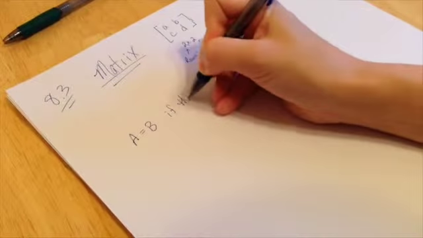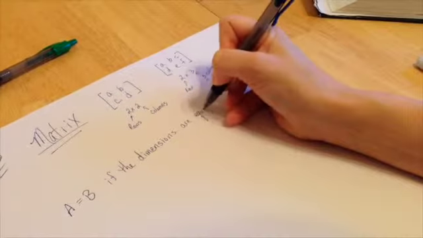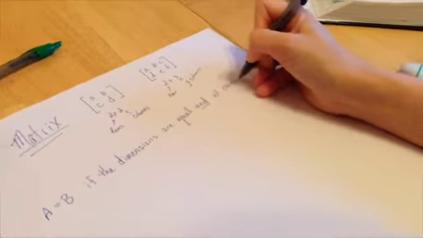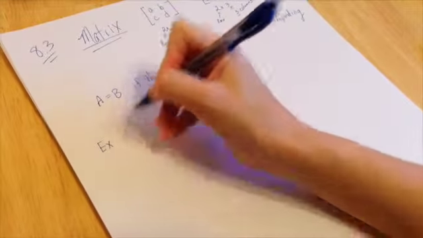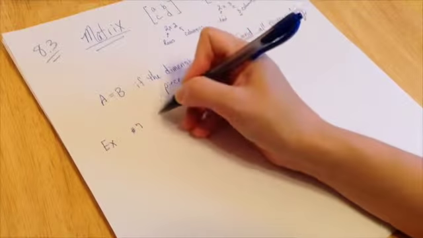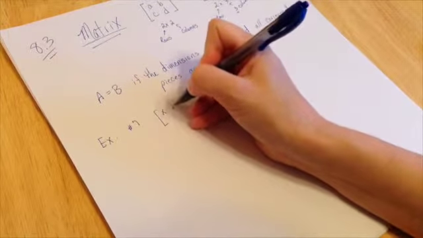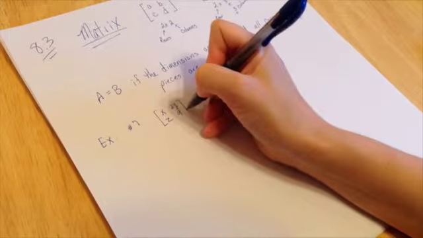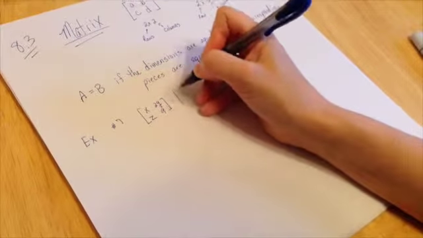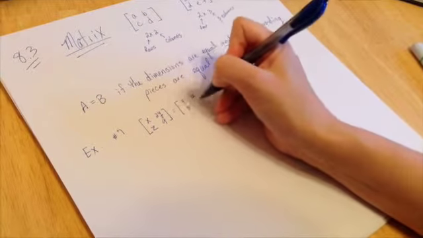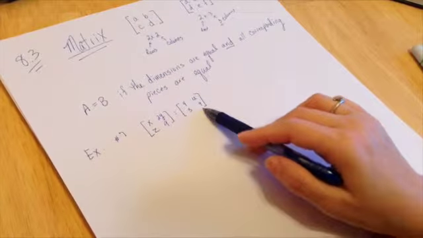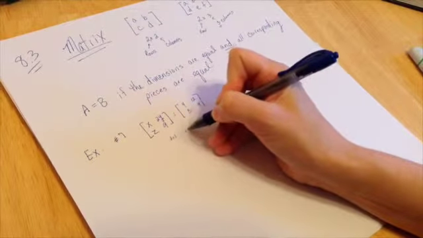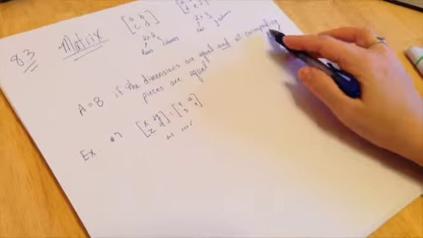Two matrices are equal if the dimensions are equal and all corresponding pieces are equal. For example, number 7. We have a 2 by 2, x, 2y, z, 9, set equal to 4, 12, 3, 9. What this means, since our dimensions are both 2 by 2, check, then our corresponding pieces need to be equal.